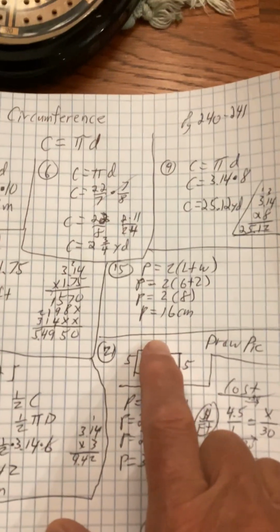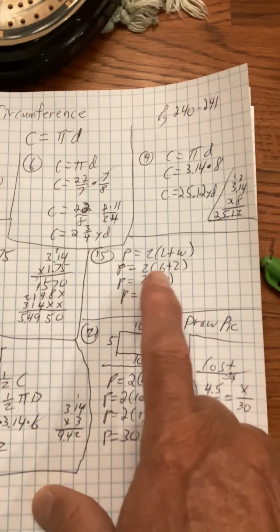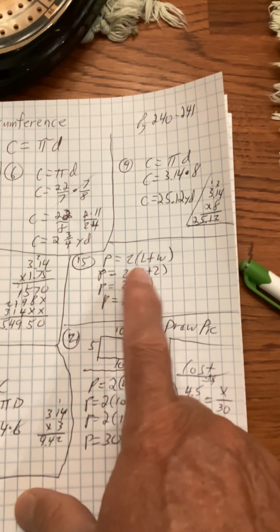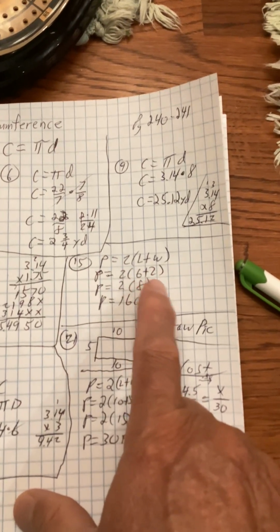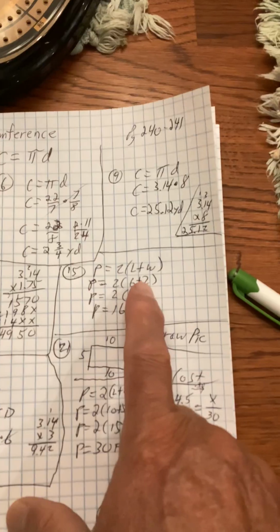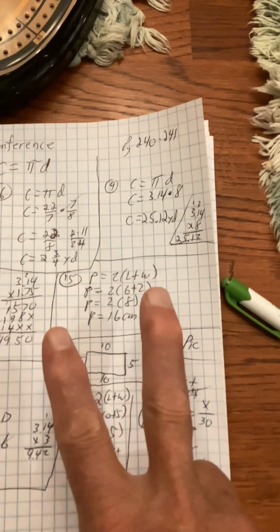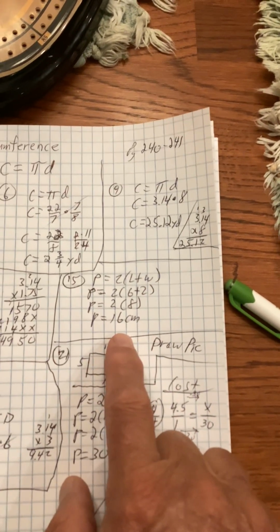Number 15 is perimeter, and perimeter of a rectangle, the easiest one is this one. Plug in your 6 and 2. Because then you only have to add, then multiply. You only have to do 2 operations. Groovy so far?